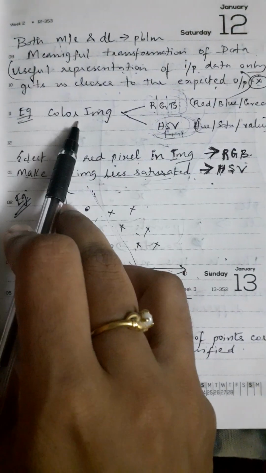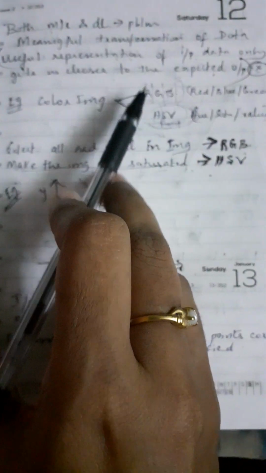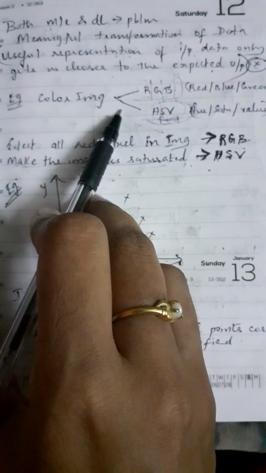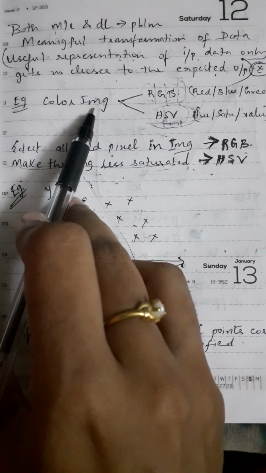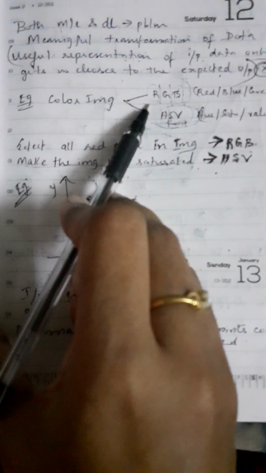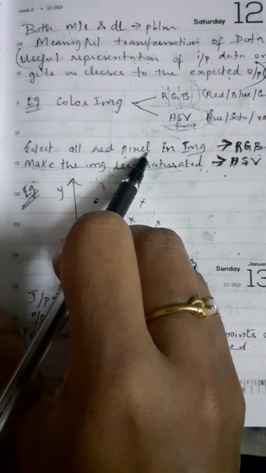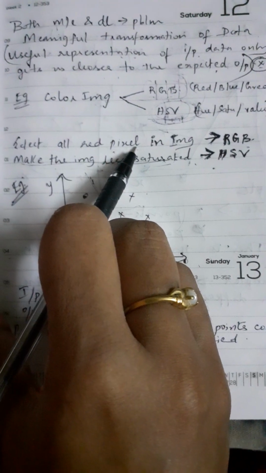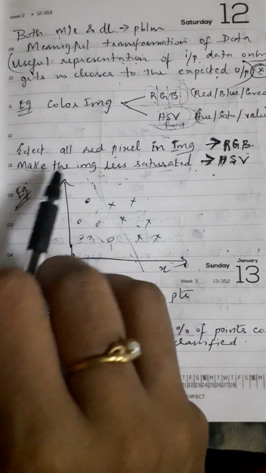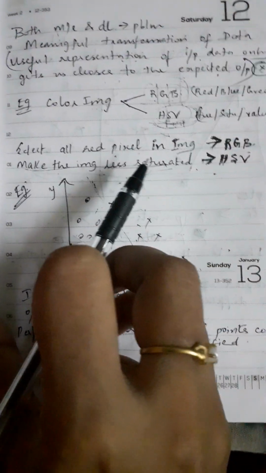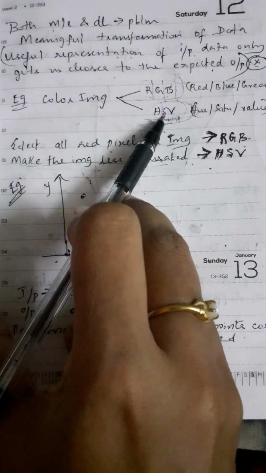Suppose the first problem in hand is selecting the red pixels of an image. Definitely we need to have this color image in which format? In RGB format. Only if we have that image in the RGB format will we be able to answer this question, that is, select all the red pixels in the image. Suppose we have another example, such as make the image less saturated. If this is the second question, definitely we need to have this color image in the HSB format.